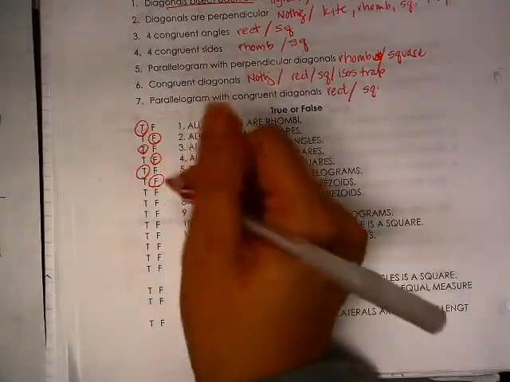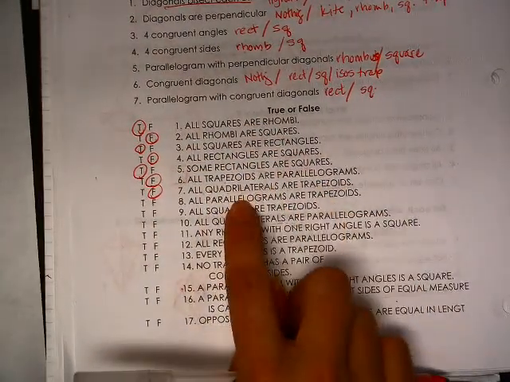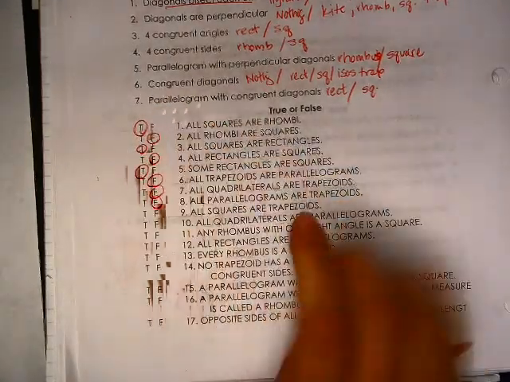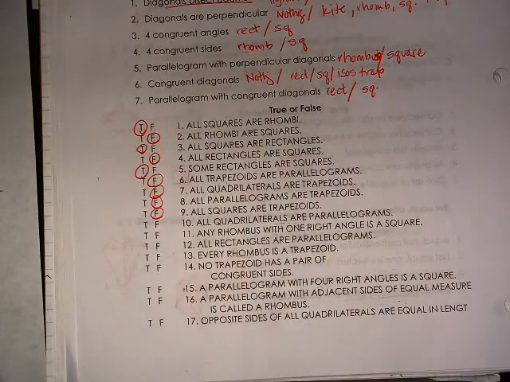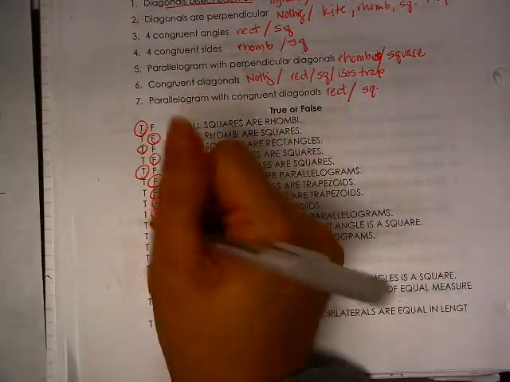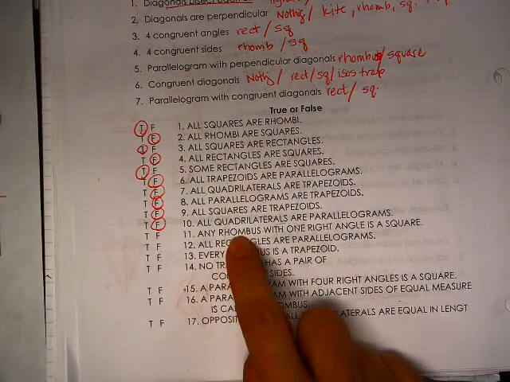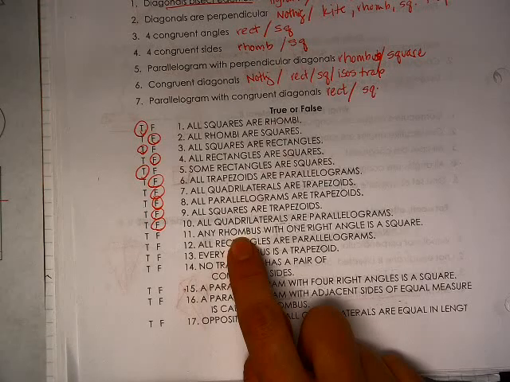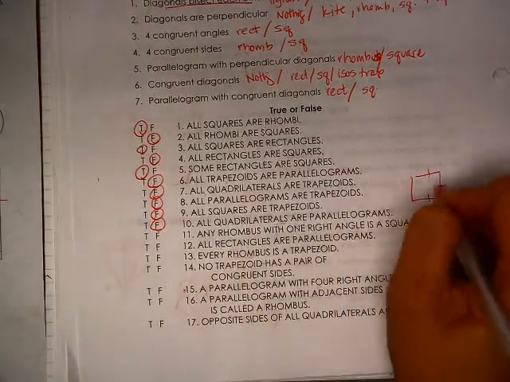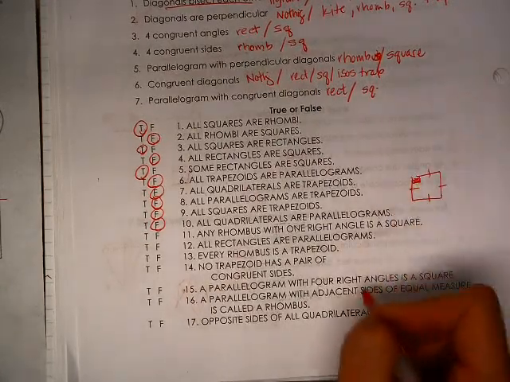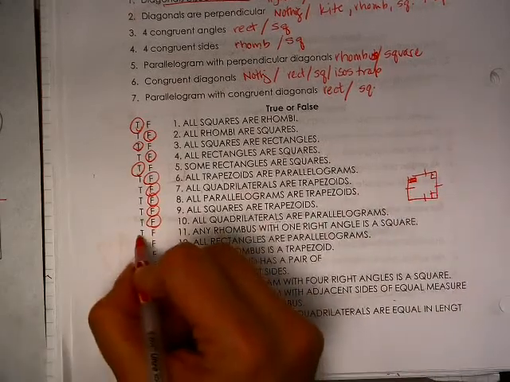All quadrilaterals are trapezoids? I hope you don't think that's true. All parallelograms are trapezoids. That's 2, that's 1. All squares are trapezoids? No. All quadrilaterals are parallelograms. Any rhombus, so let's think about this, any shape that has all equal sides, if it has one right angle, so if it already has that, if it also has that, is it a square? Yes, because those have to be equal and those have to be supplementary, so yes, that would be true.